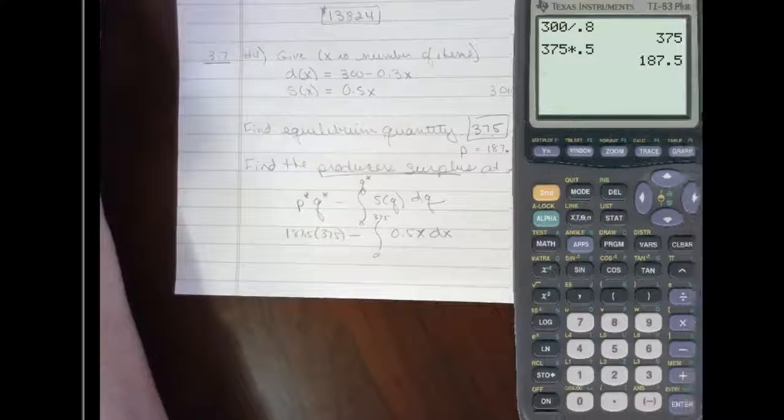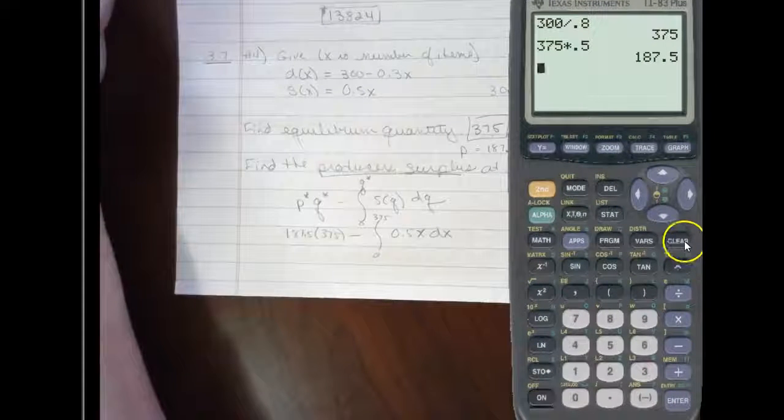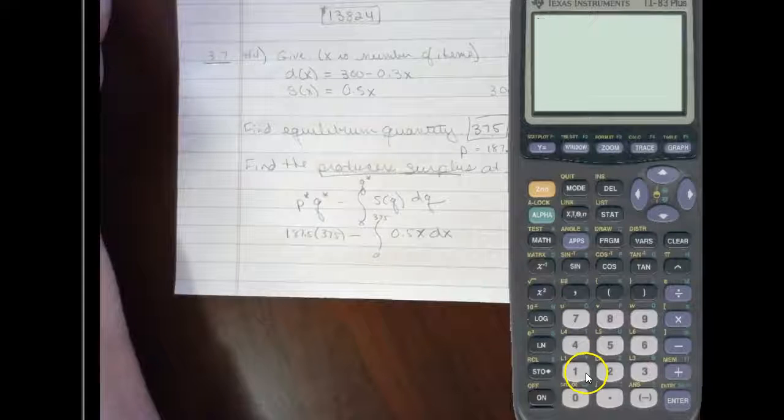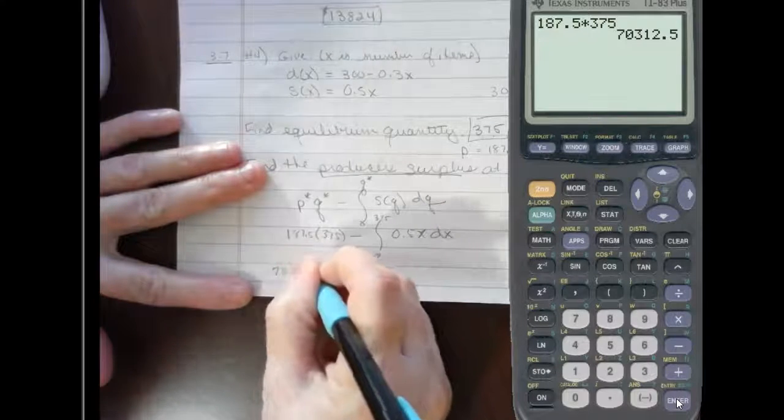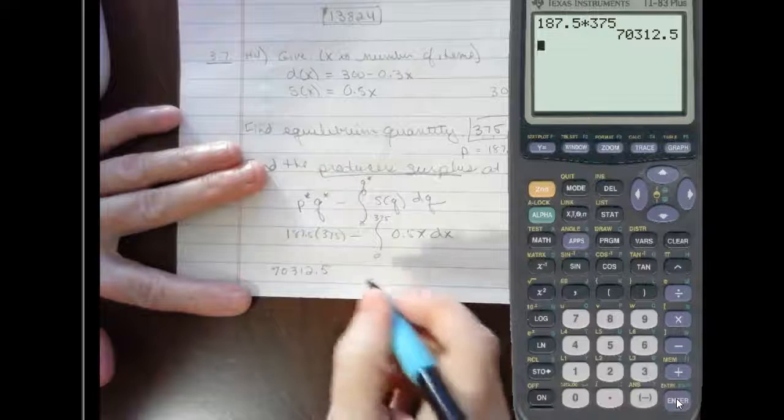So I'm going to bring my calculator over here, and take that 187.5 times 375, and it looks like I get 70,312.5.